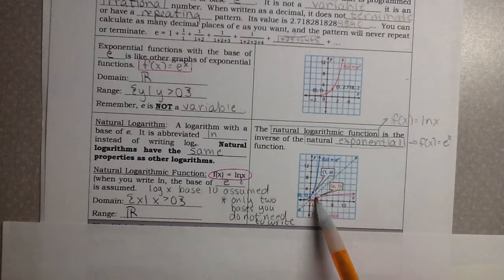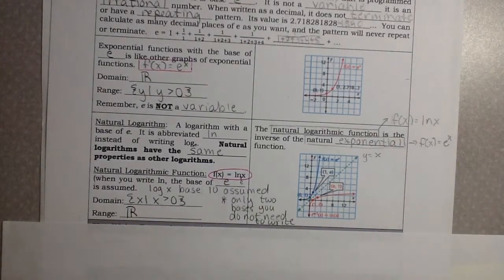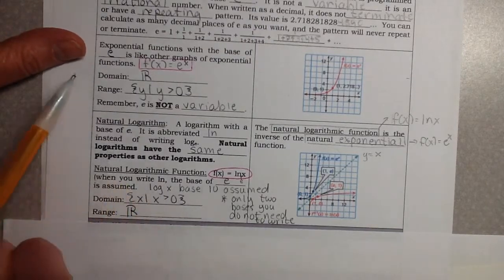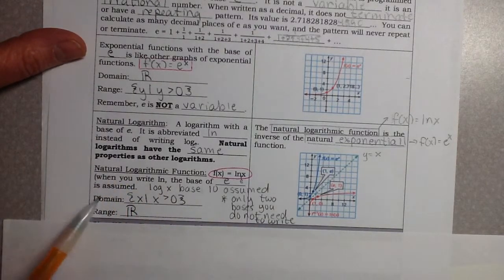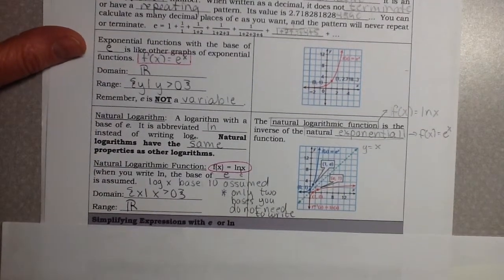You can see the logarithmic function is right here. The exponential function is here, and you can see that they're inverses of each other. There's your line, y equals x. So the domain and the range flip-flop from the exponential function to the natural logarithmic function.